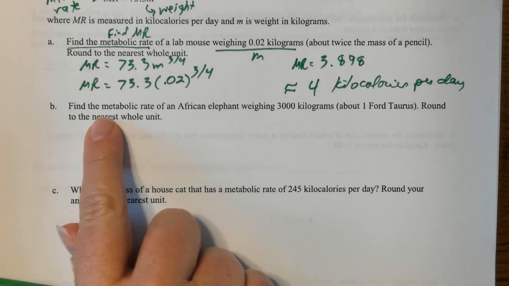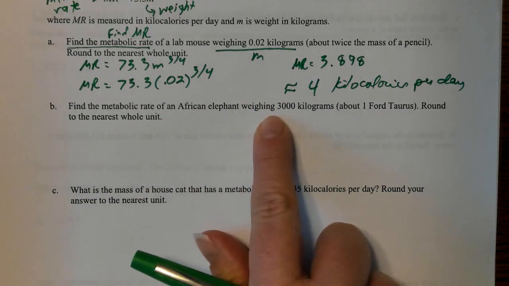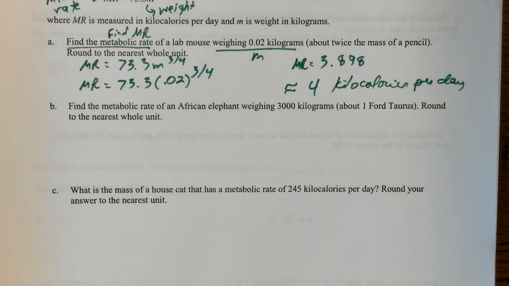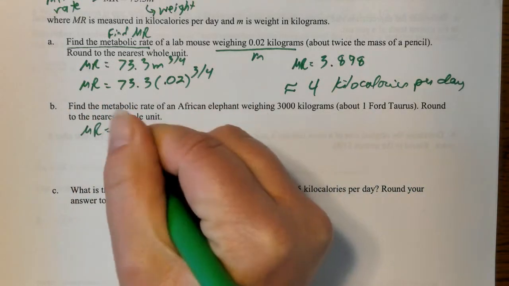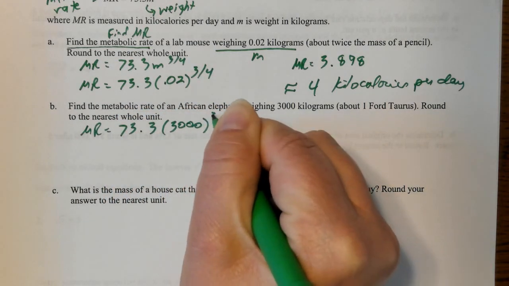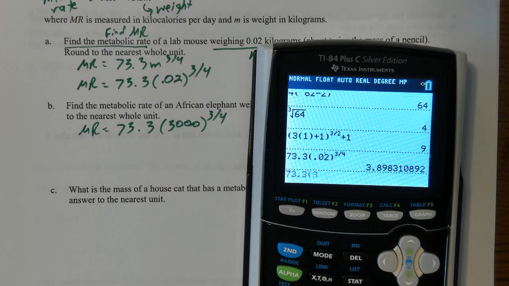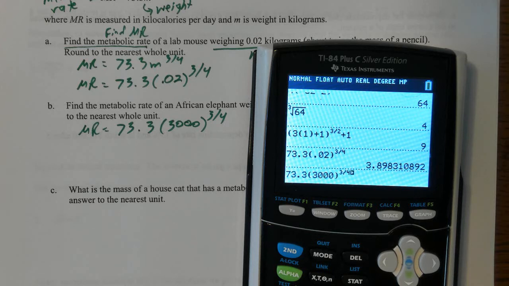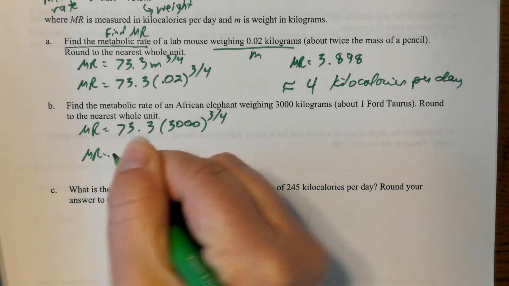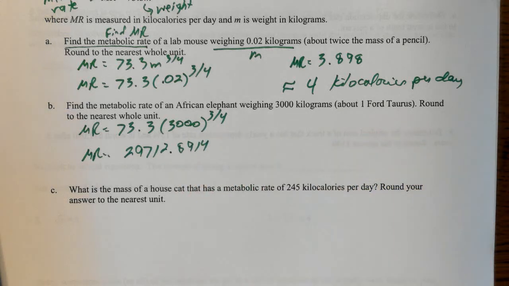All right, part B, same idea, only this time instead of a mouse, it's an elephant. The elephant weighs 3,000 kilograms, which is about one Ford Taurus car size. Round to the nearest whole unit. So MR equals 73.3 times 3,000 to the 3/4. Typing that in my calculator, I get a big number: 29712.8914.